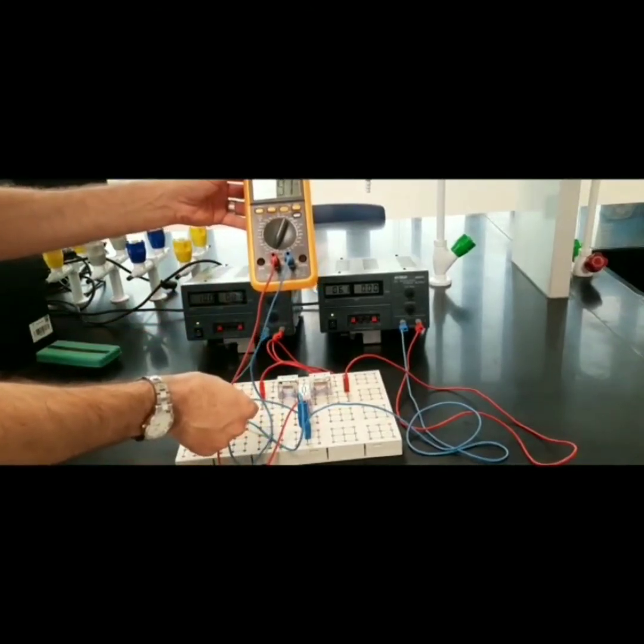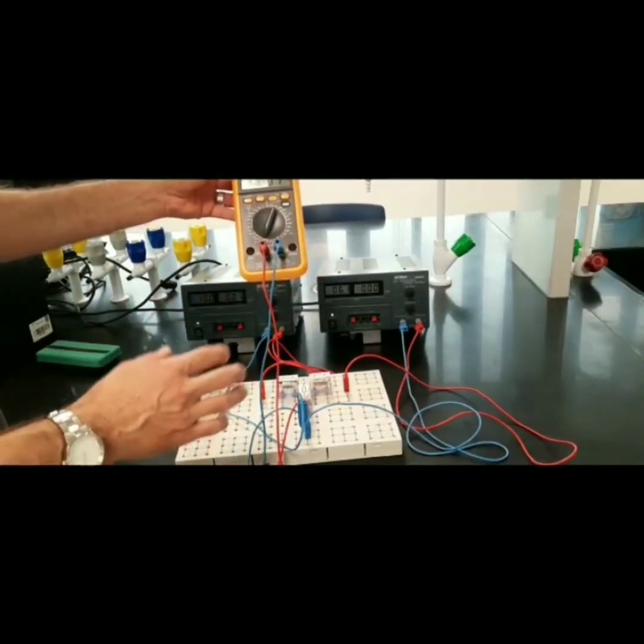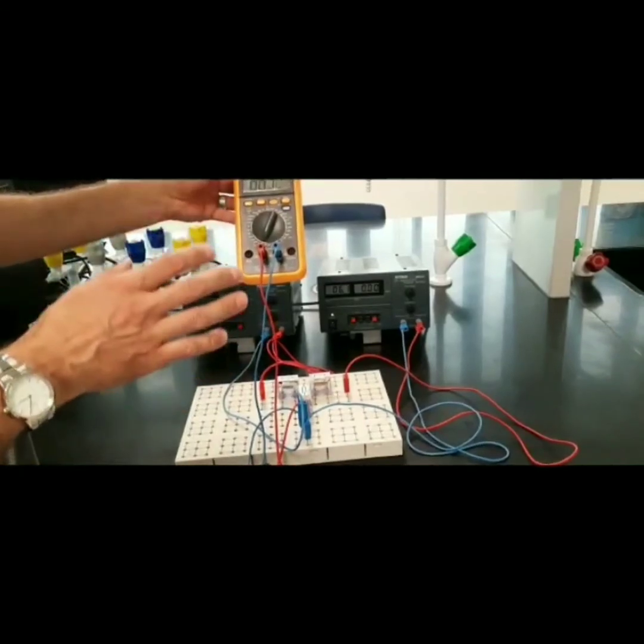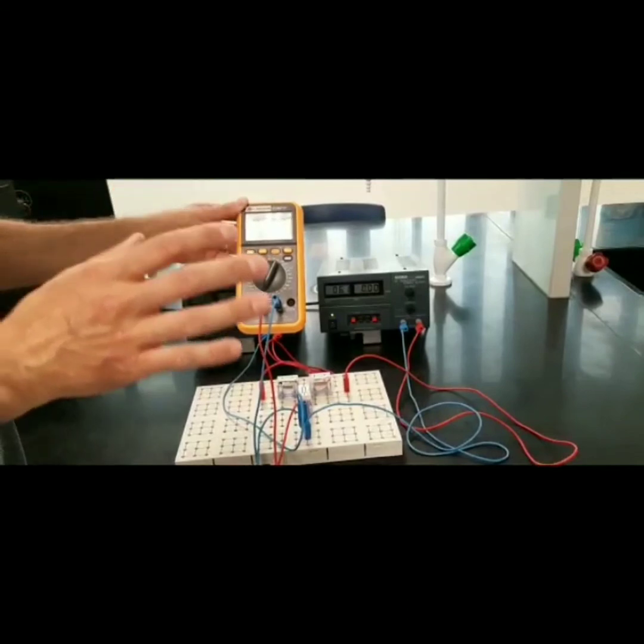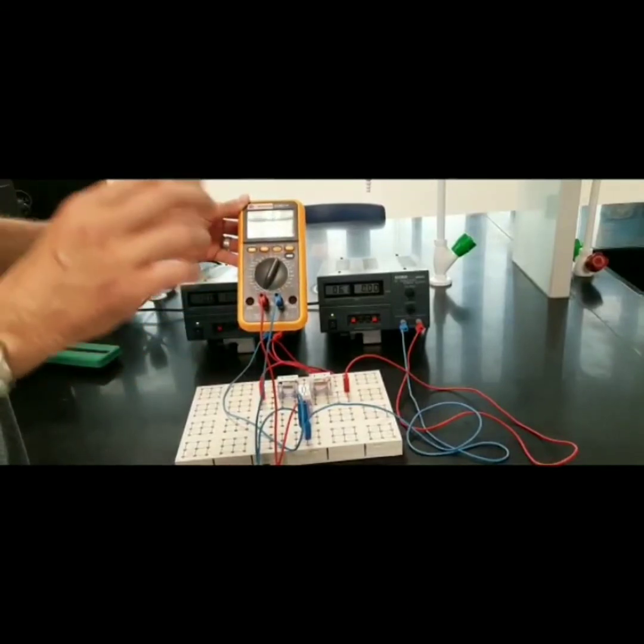So these are the three values. Now I will write down these values in the lab report, and I will attach a photo of the tables with the data with this video.